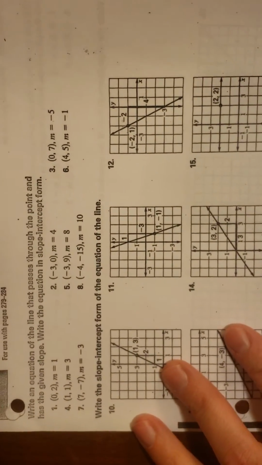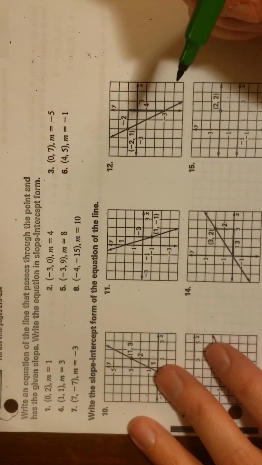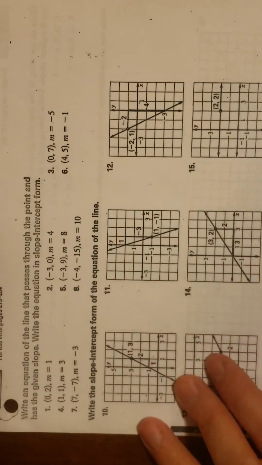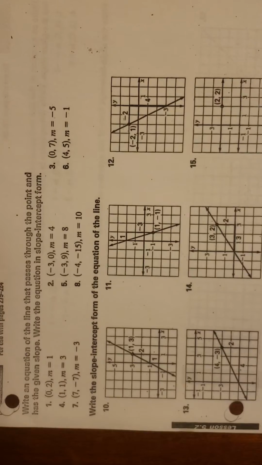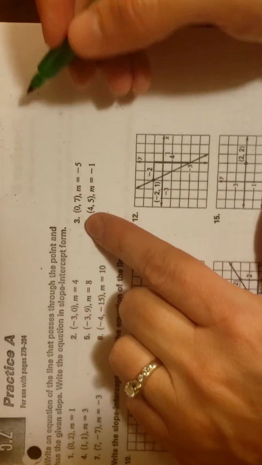this says, write an equation of the line that passes through the point and has the given slope. Write an equation in slope-intercept form. So this is just following the same process that we used in our notes. Hold on a second. Of course, I don't have a piece of scratch paper. I give up on finding one. I'll just use the margin. So let's say we're doing number 3.